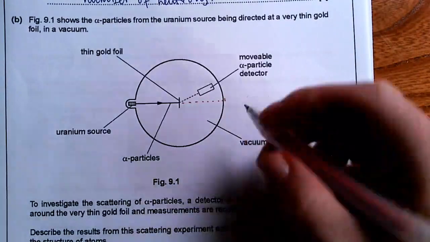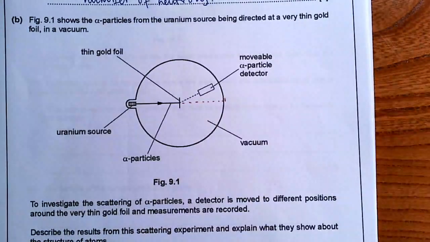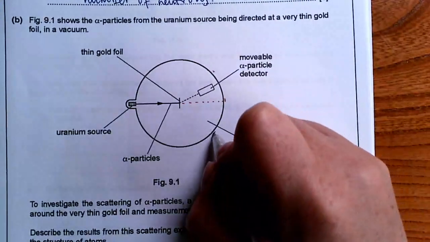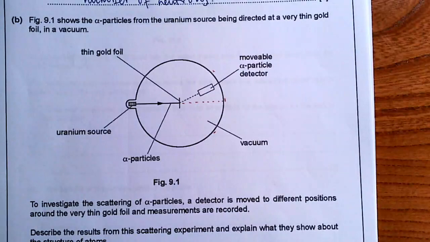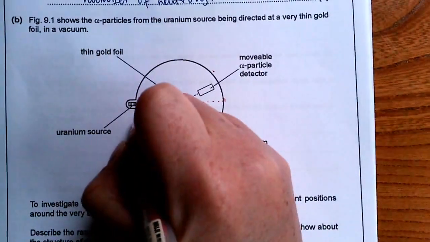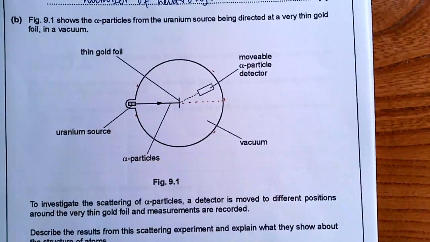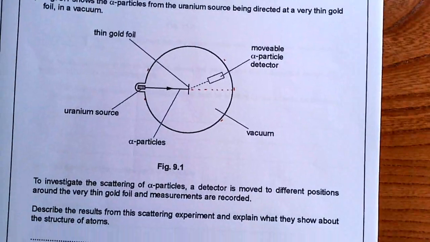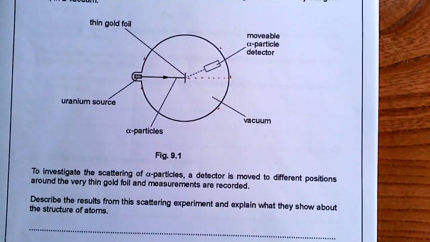And so for the most part we'll detect lots of alpha particles here, but then less frequently some will be deflected off and we'll find them here, or we'll find them here. And then even more rarely they'll bounce back and we'll find them back in the direction that the alpha particles came from. So we've looked at that experiment, we've seen that on a few videos, we've discussed it.